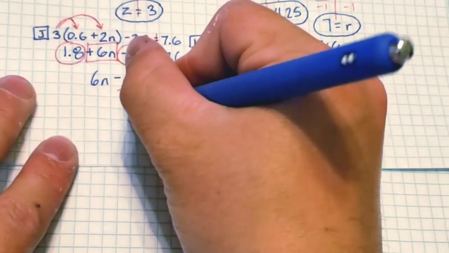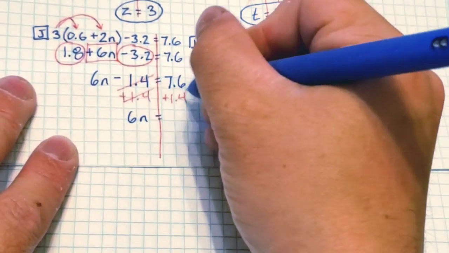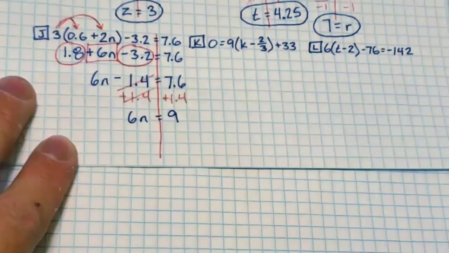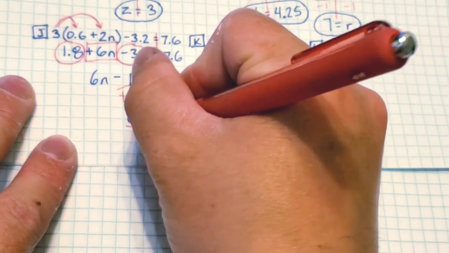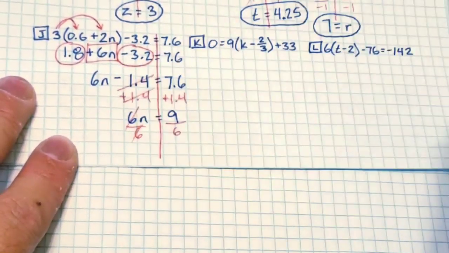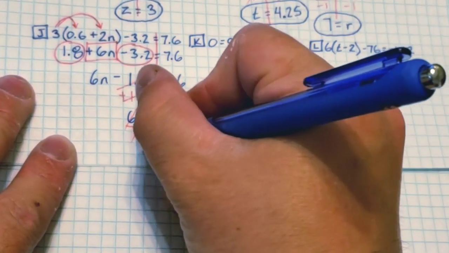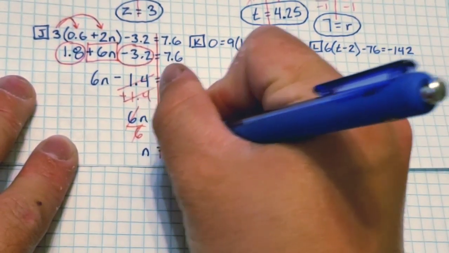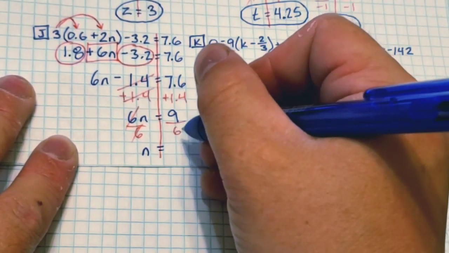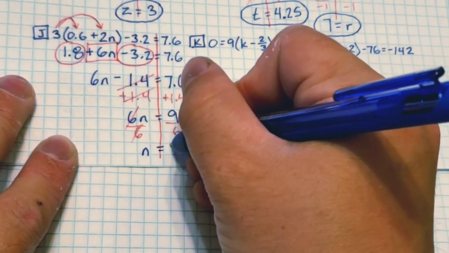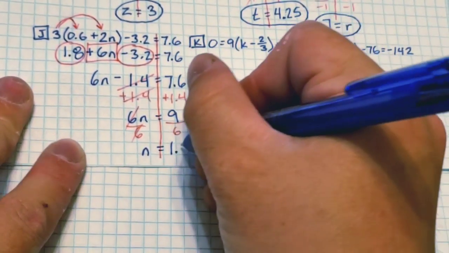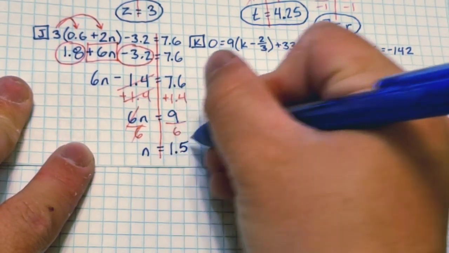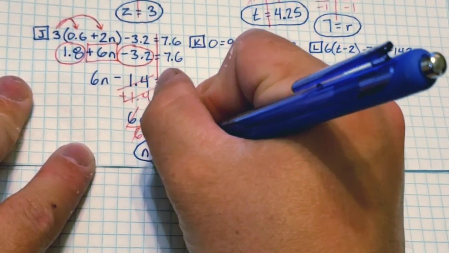That leaves 6n equals 9. We're going to divide both sides by 6. 9 minus 3 would be 3, divided by 6 would be 0.5. So 1 and 5/10.